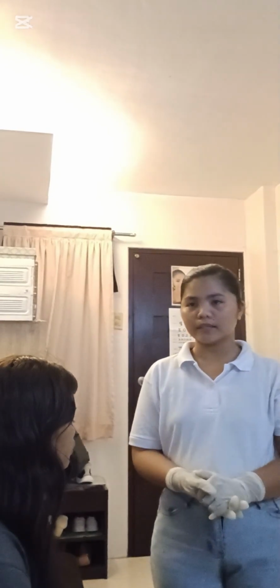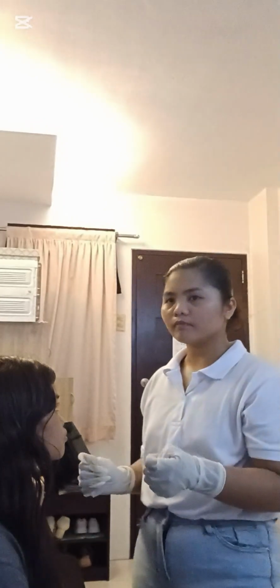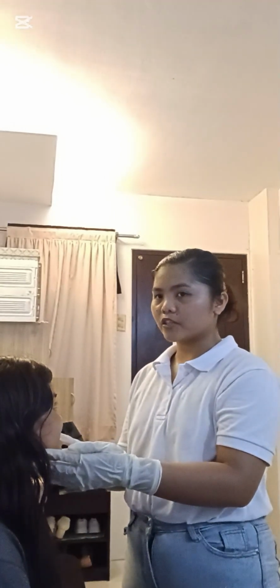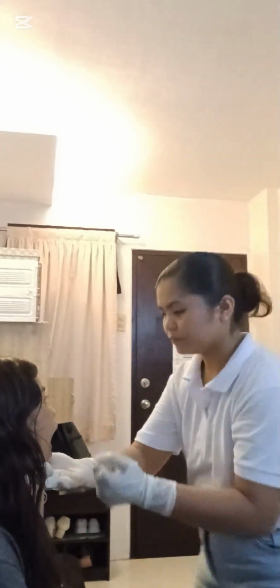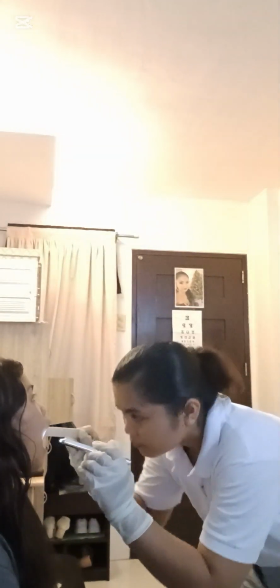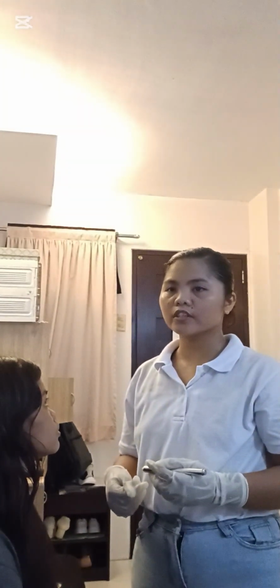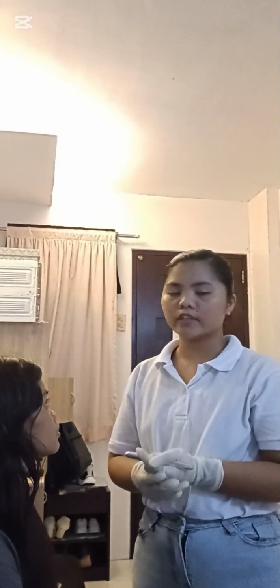First is that we will be inspecting the lips of the patient. So the lips of the patient are not cracking, they are moist, and the color is pink. There is no lesion and there is no swelling. Next one is we will be inspecting the teeth of the patient. Can you open your mouth, ma'am? So the teeth are all in good condition. It is 28. The color ranges from white to light yellow. Smooth surface and has a shiny enamel.